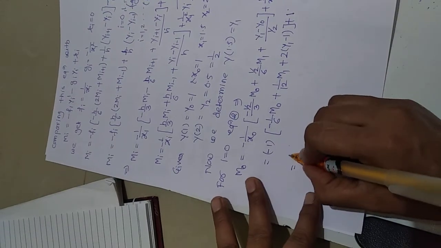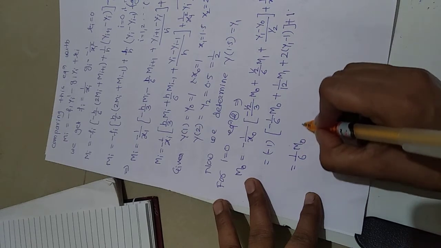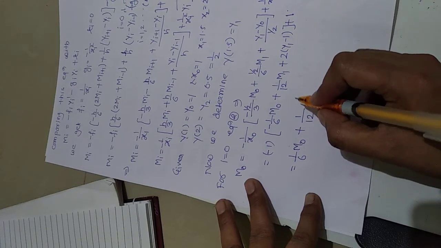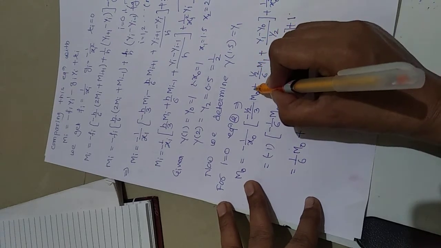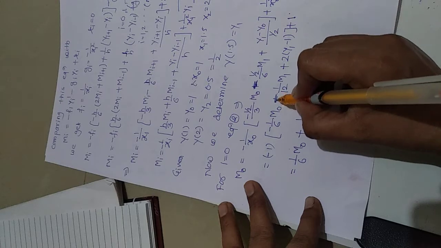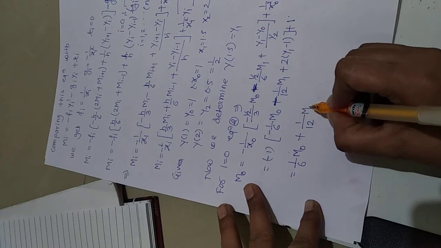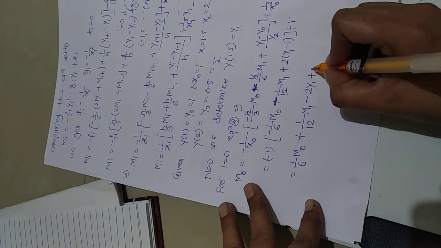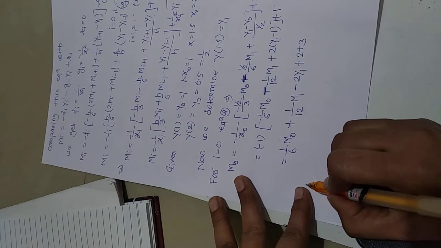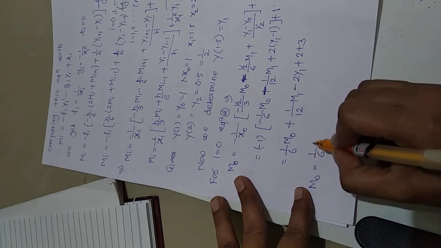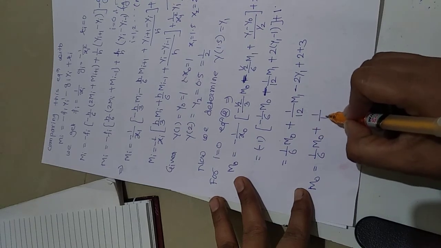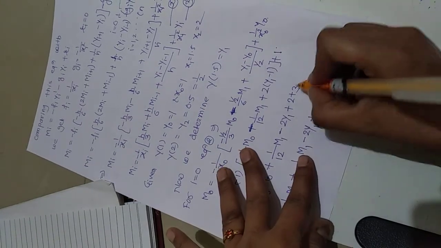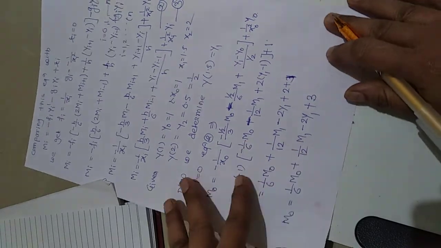Multiplying the minus sign into this bracket, 1 by 6 m0 plus 1 by 12, this sign is minus, then we get 1 by 12 m1 minus 2y1 plus 2 plus 1, that is equal to m0 is equal to 1 by 6 m0 plus 1 upon 12 m1 minus 2y1 plus 3, here 1 and this is equal to 3.